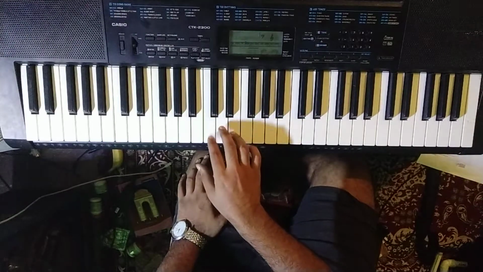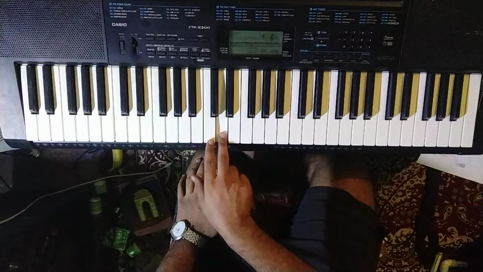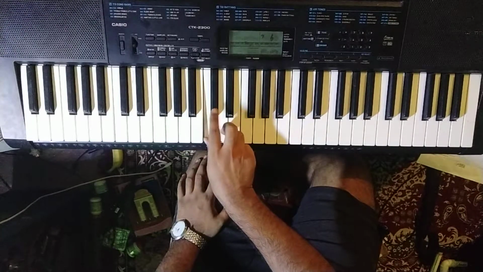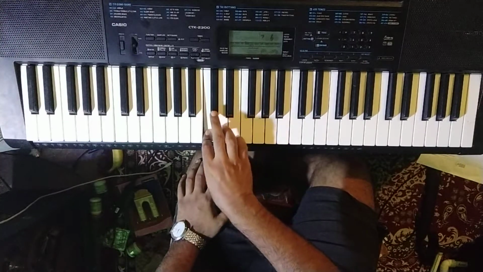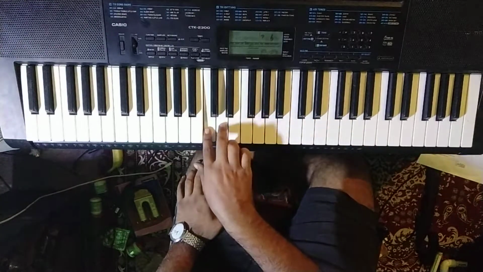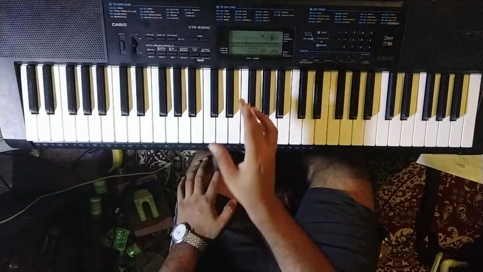For suppose I am counting 1 2 3, so this is a 3, but this is 1.5. This is called a half note, half step, half tone, and C to D is a full tone. So this is a basic concept.